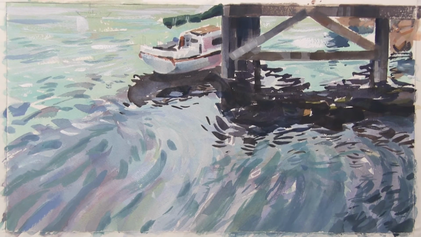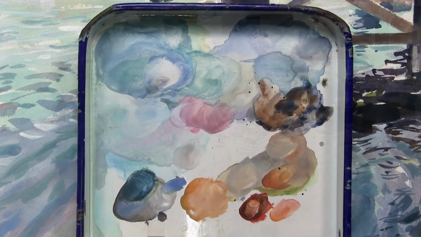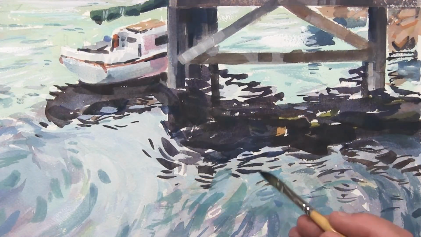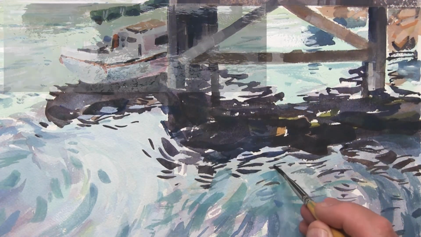I'm about to bring back the palette in for another look. You can see at the bottom of the palette is mostly the boat and the pier and the rocks in the background, and the upper section is the water and the pattern of the ripples across the page. So I'm bringing up the painting again, and I'm going to start work on those ripples.